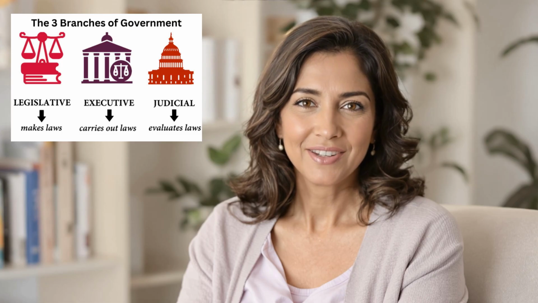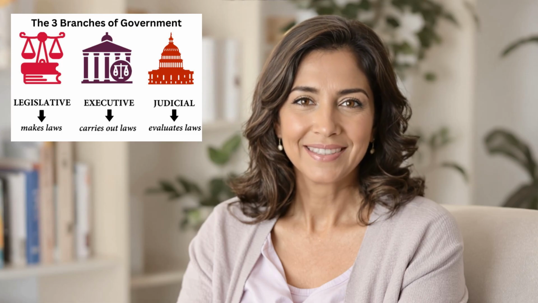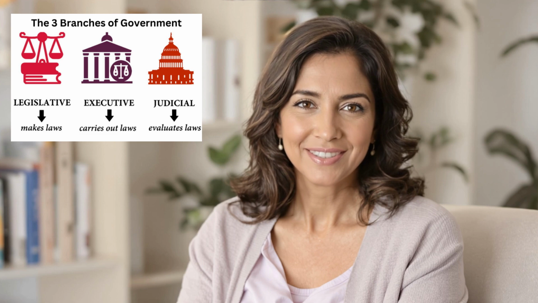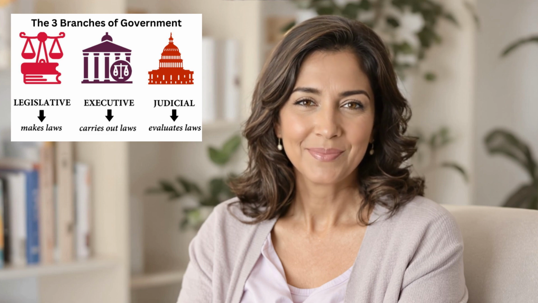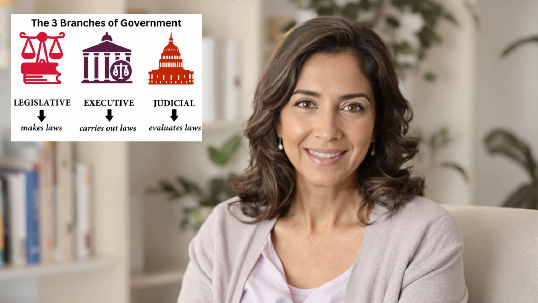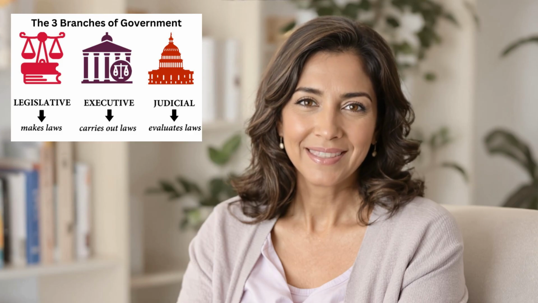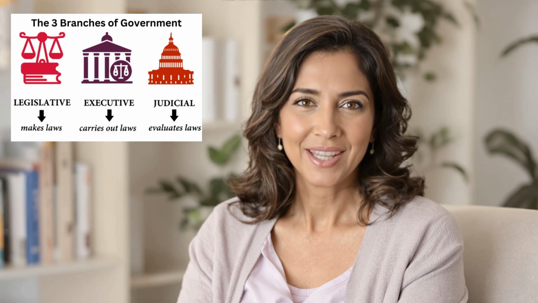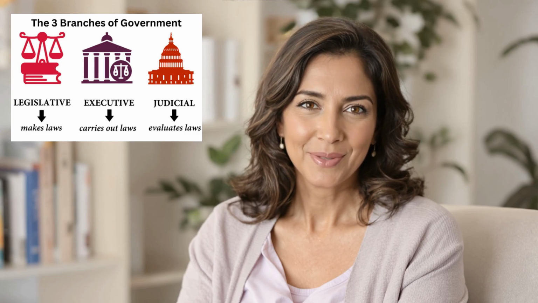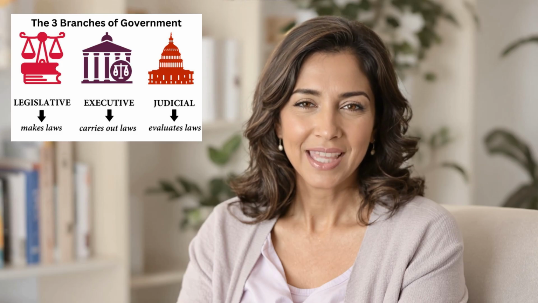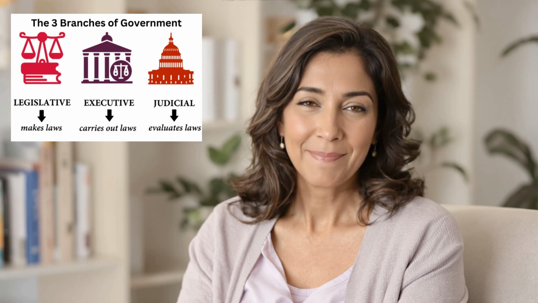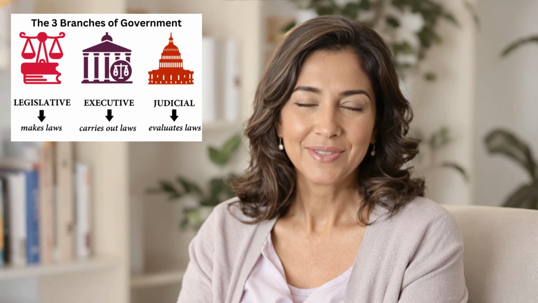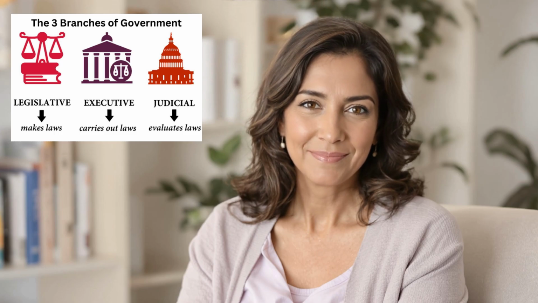Next, the instructor records a short audio clip explaining the same concept in spoken language. This format helps students who process information better by listening. They can pause and replay the clip or follow along with a transcript if one is provided. Finally, the instructor adds a labeled diagram. The three branches are laid out visually, with arrows showing how power is distributed and balanced. This helps learners who need to see structure to understand systems.